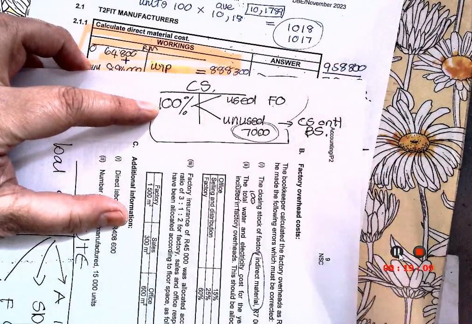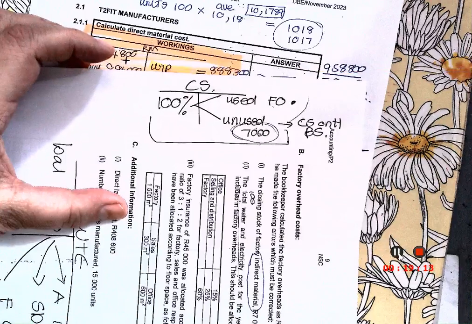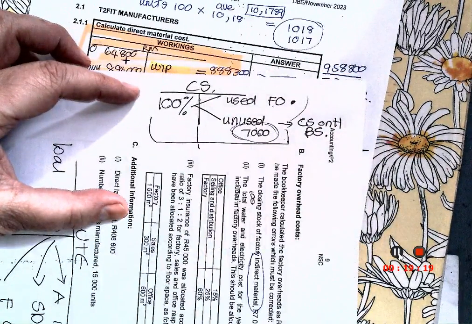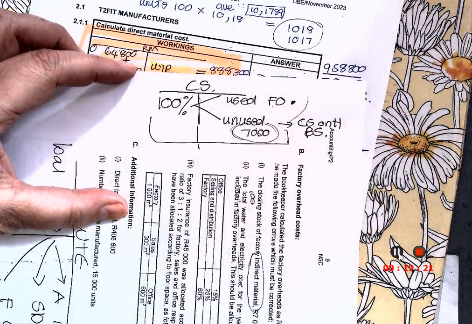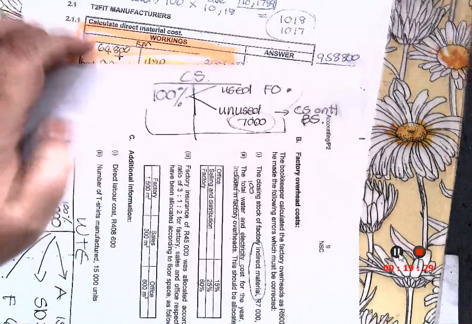Can you see this isn't 100%? And that's why I subtracted the 7. So can you see in the T, it's on opposite sides. When they say omitted, they mean left out. They didn't take it into account. But then when you say left out, it is left out. Then why are we minusing it? Okay, when they say left out, they mean it's left out of the calculation.